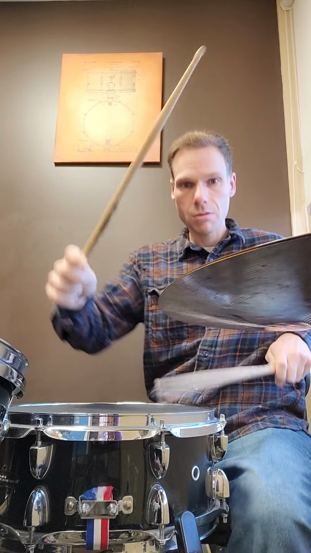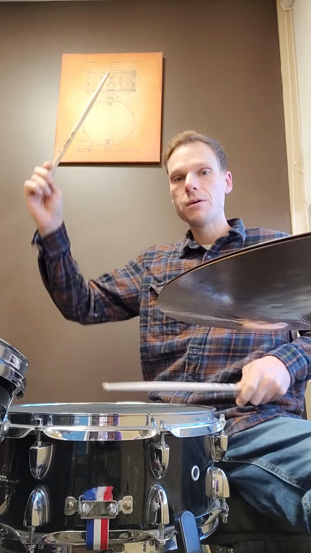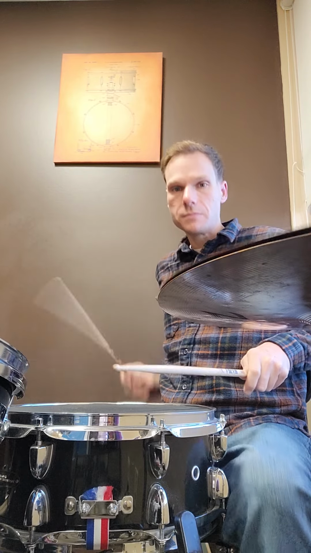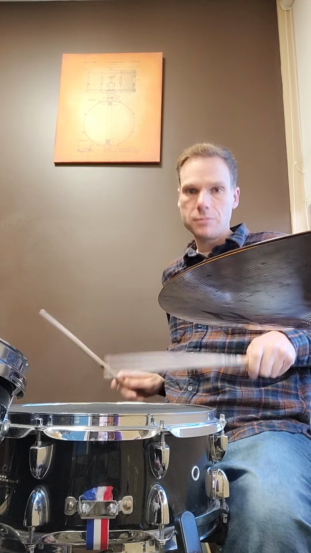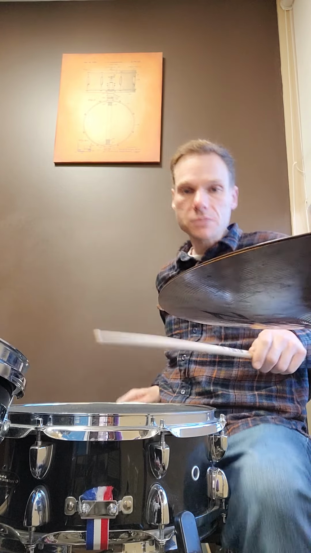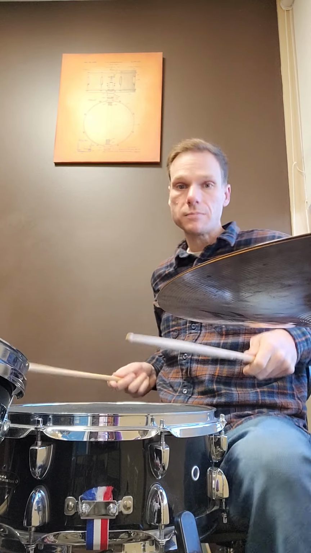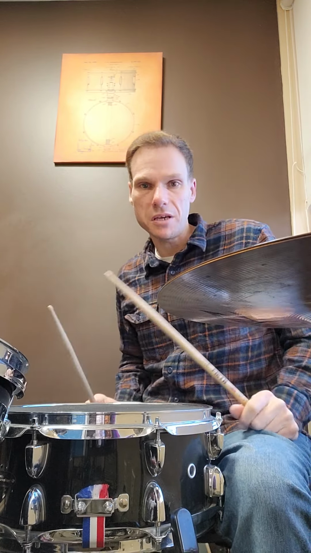So you can hear boom, ba, ba, boom. Boom, boom, boom, ba. Boom, boom, ba, ba, boom. Boom, boom, boom, ba. So that's just making it a little bit more of an embellished bass drum pattern.